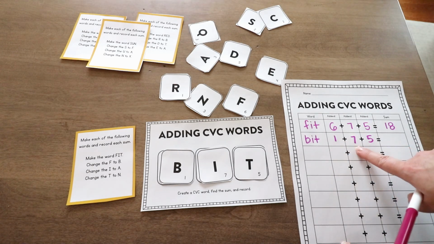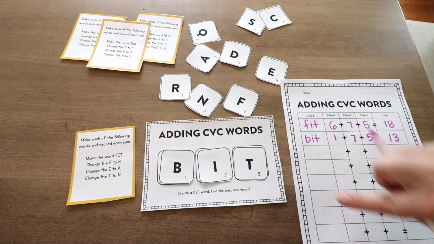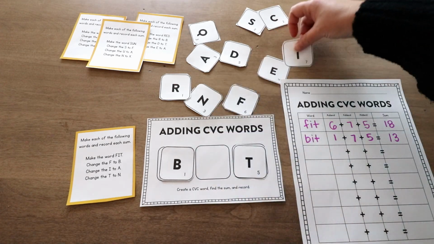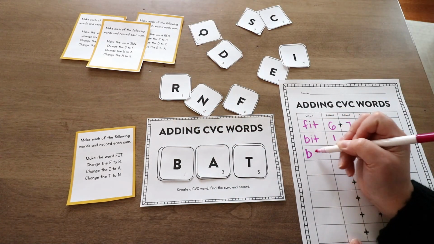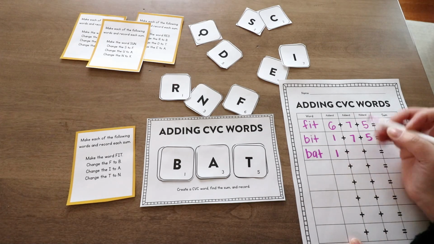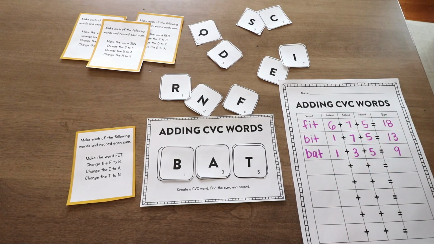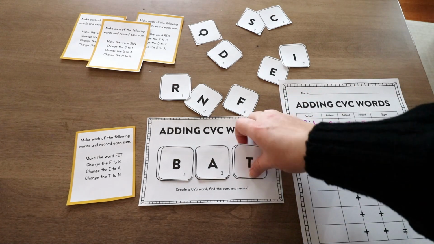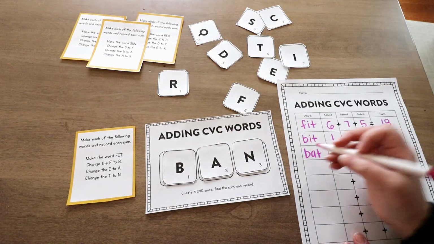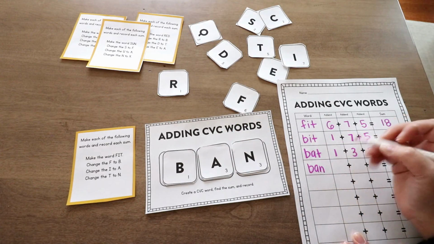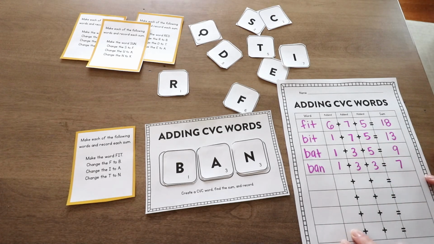So here we have 1 plus 7 is 8, 5 more is 13. Then change the I to an A, read the word bat, and now we have 1, 3, and 5 to make 9. And lastly, change the T to an N, ban. Here we have ban, 1, 3, 3 to make 7.